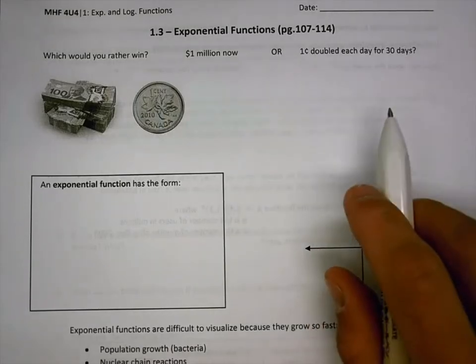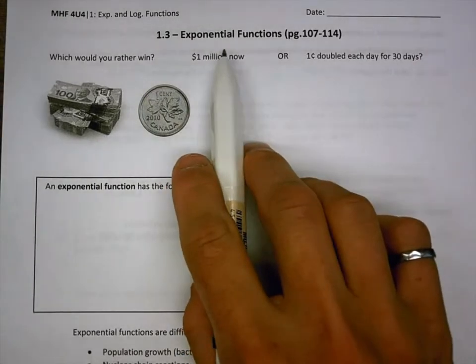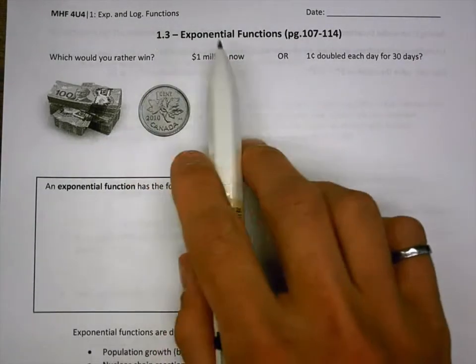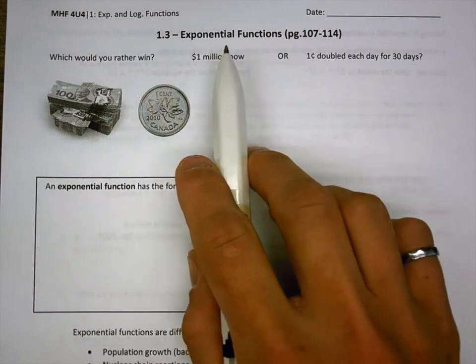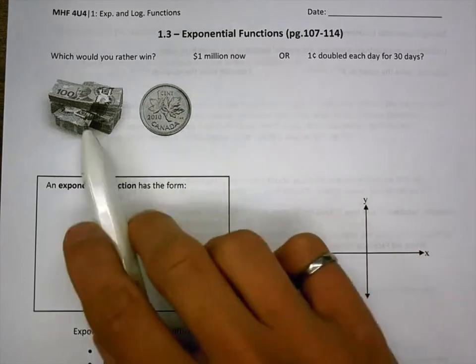Hello, it's Mr. Claudy, and today we are finally ready to start looking at exponential functions. We've talked about exponents, but now we're actually going to look at that member of the function family, the exponential functions. And I'll start that off with a question.